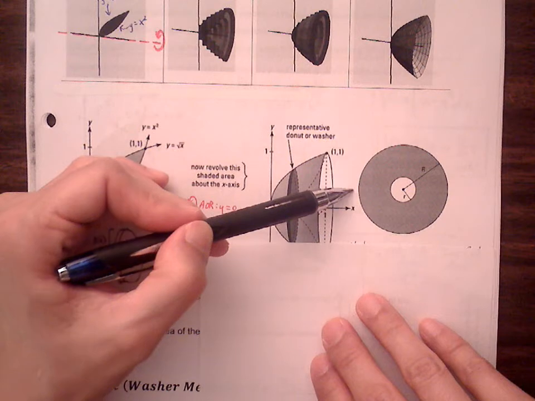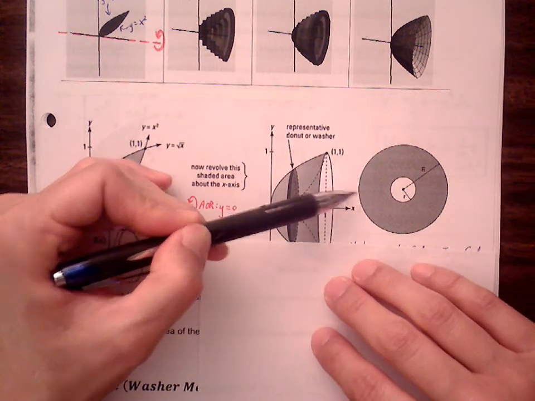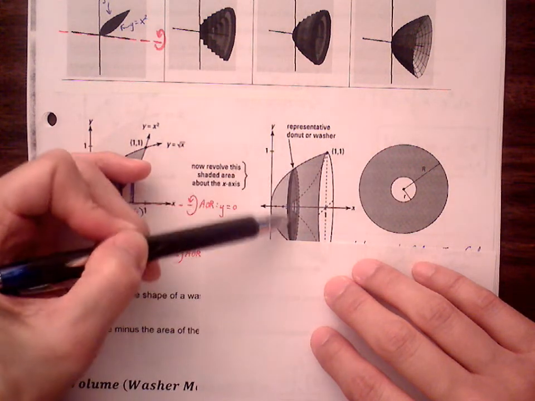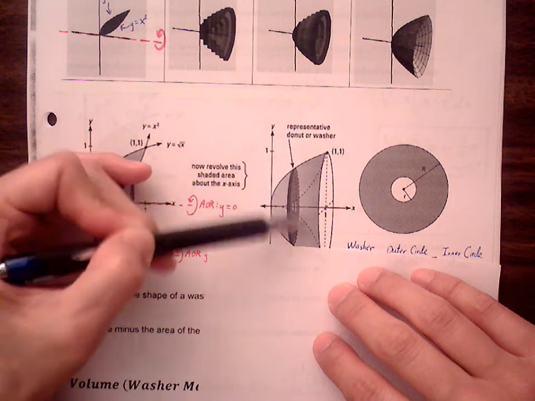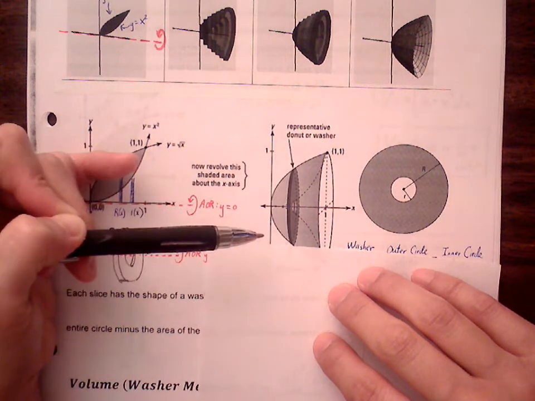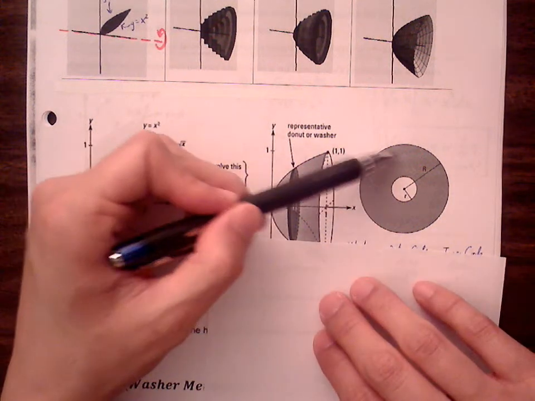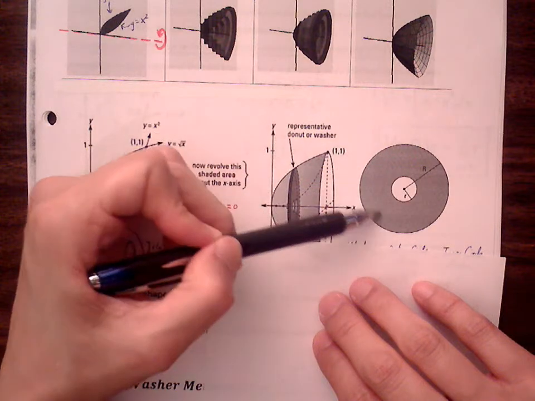So here's a representative cross-section that we would create if we were to separate this bowl into thinly sliced regions. Basically it's going to be a circle within a circle, like a donut-shaped or ring-shaped area.